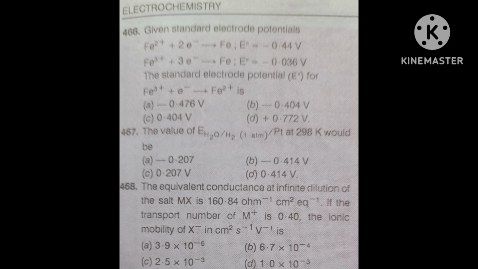At neutral water, what is the concentration of hydrogen ion? pH is 7. pH is equal to the negative logarithm of hydrogen ion concentration. Don't forget. So when pH is 7, the concentration of hydrogen ion is 10 to the power minus 7.